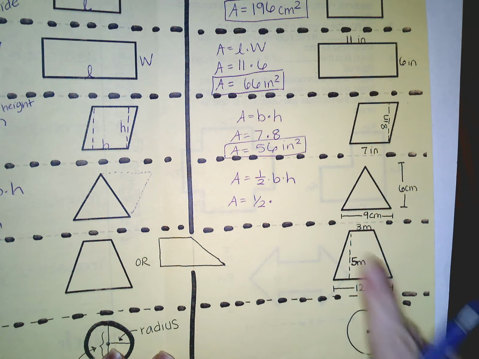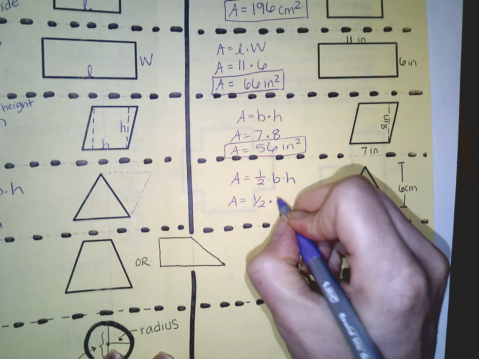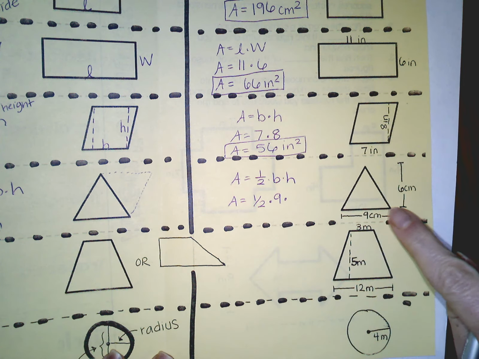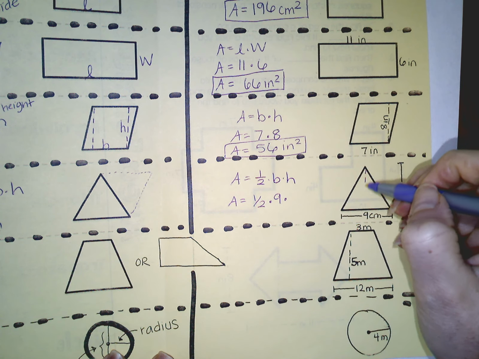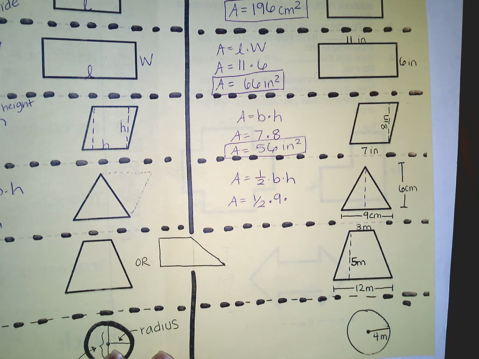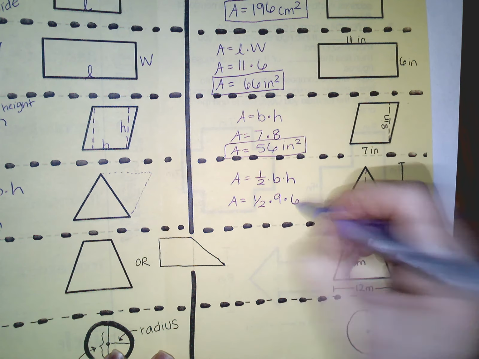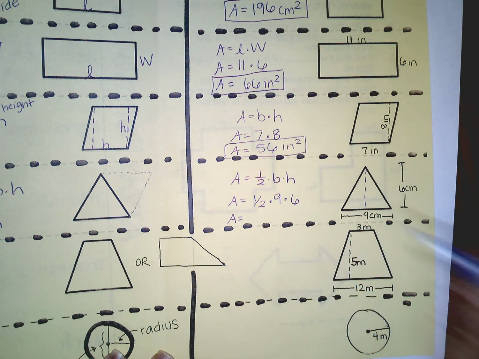1/2 times my base of the triangle is 9. My height of the triangle, remember your height, it's not slant height. It's going to be the regular height there. Okay. In this case, it mentions it over here. My height is 6. And you can throw this all in your calculator.